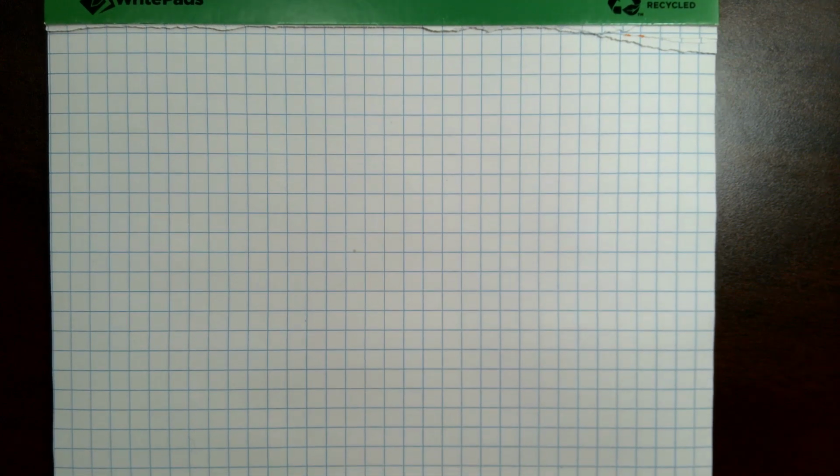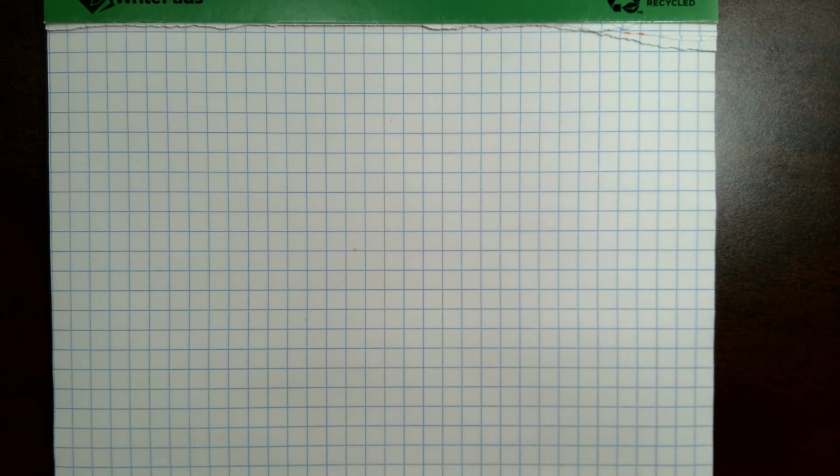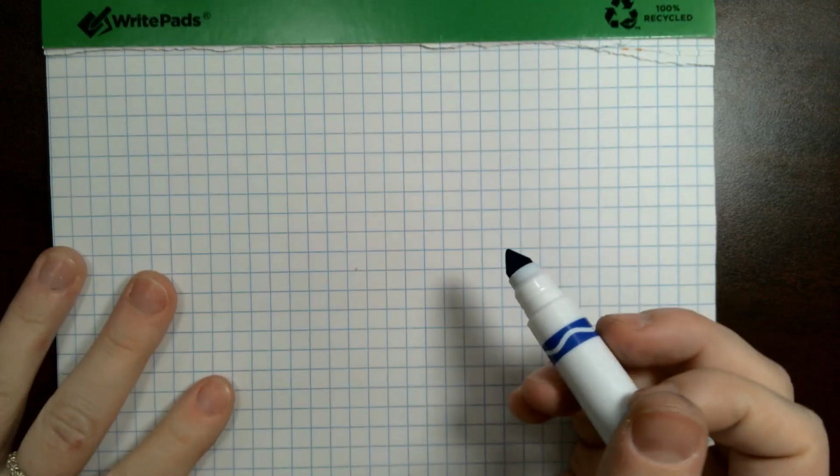If you need graphing paper, feel free to grab some from the front of the room. And I'm going to have you name this page Graphing Linear Inequalities. And I'm going to write that out for you up at the top.